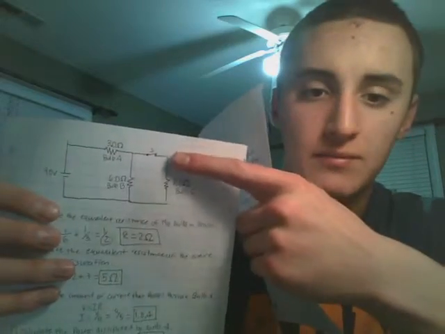Okay, this part, if you were to open the switch, which is located right here in the circuit, what would happen to the brightness of each bulb.